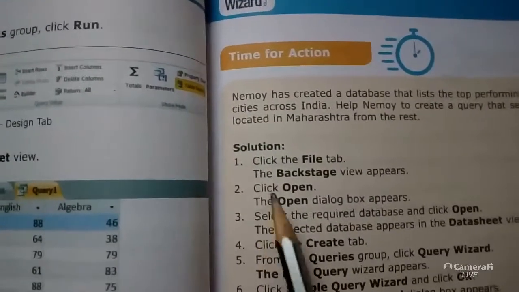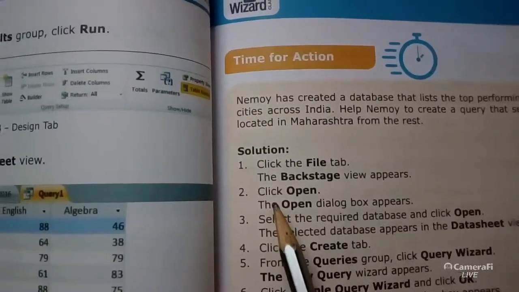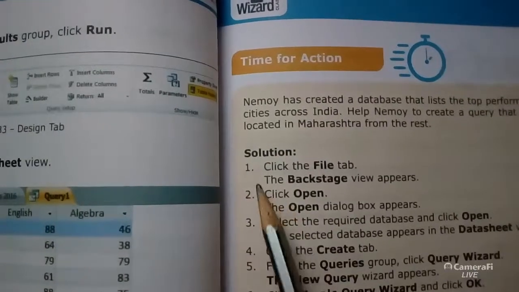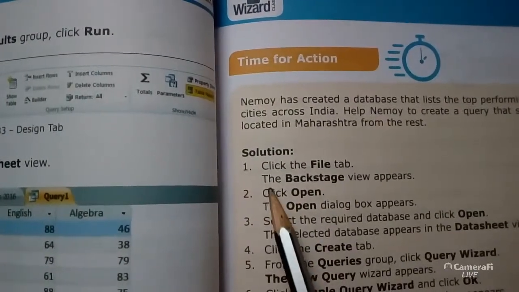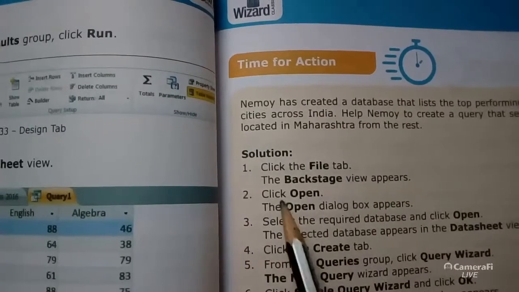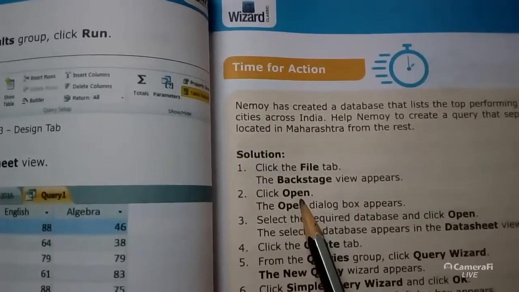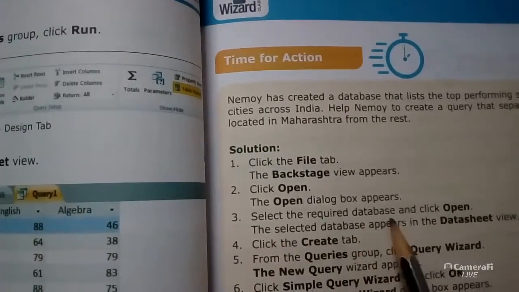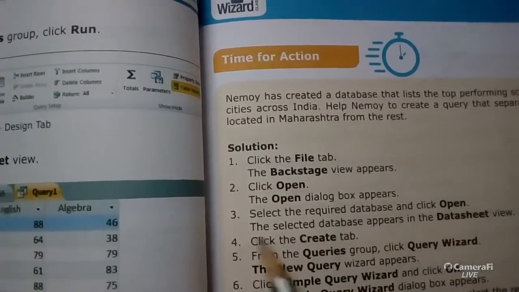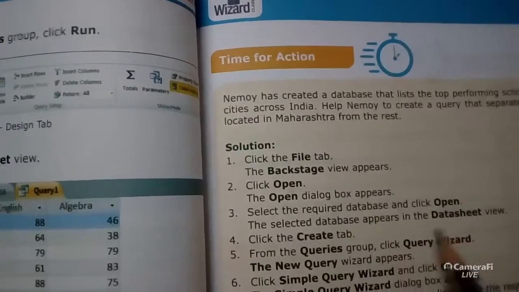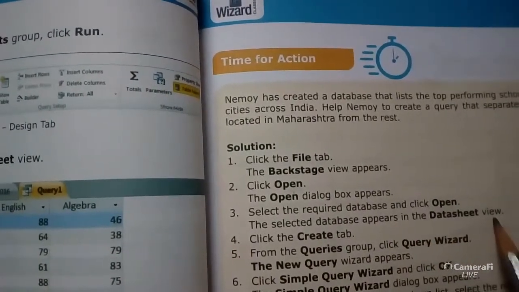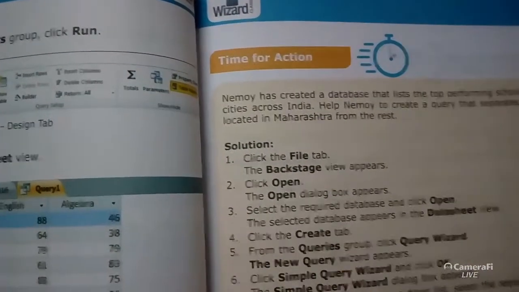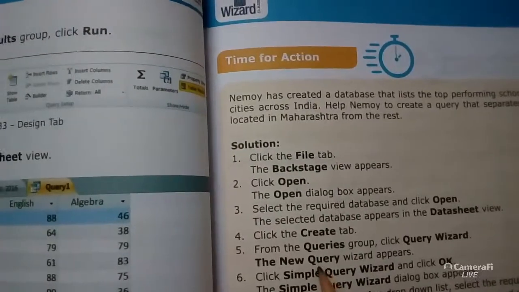Then what will you do? First, click the File tab. The Backstage view appears. Click Open. That means you have to open the file. The Open dialog box appears. Select the required database and click Open. The selected database appears in the Datasheet view. Click the Create tab. Now you have to click on the Create tab.